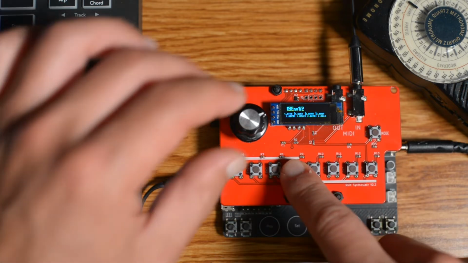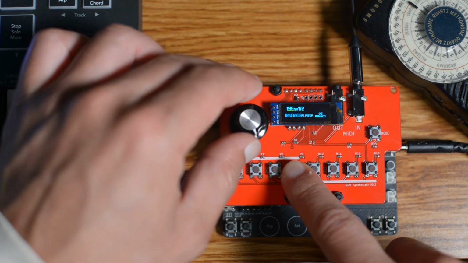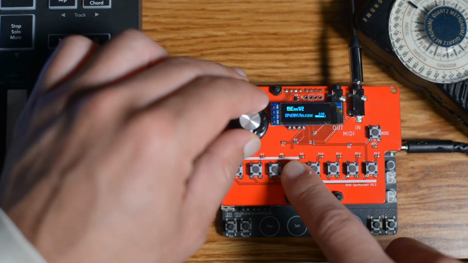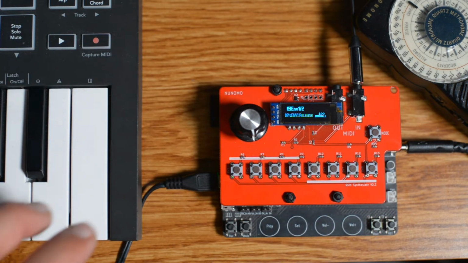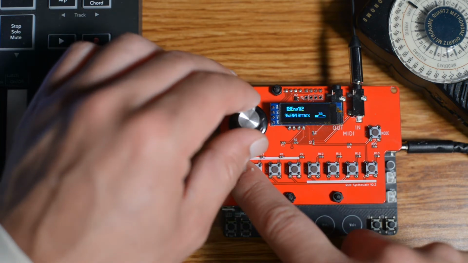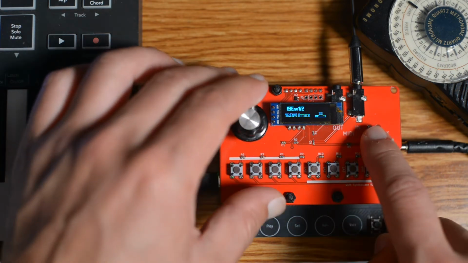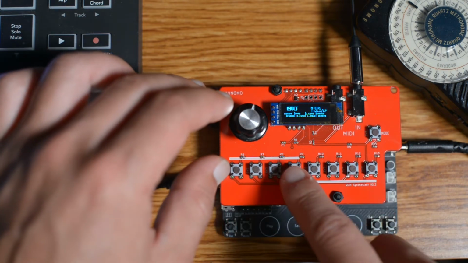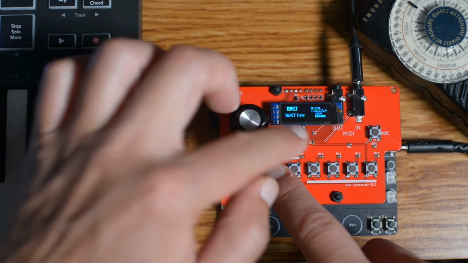Next, I want to change the envelope generator. So I want to put a nice long release, and then a better, softer attack. Then next I want to change some filter settings. This time I'm gonna choose the notch filter.